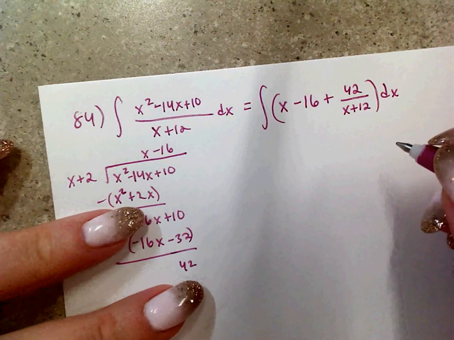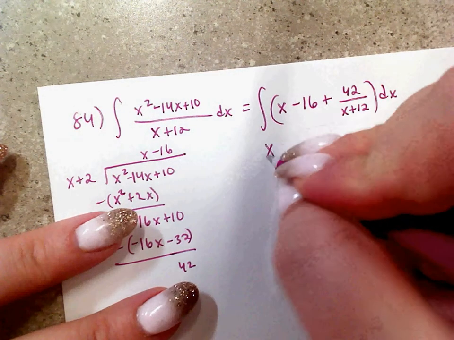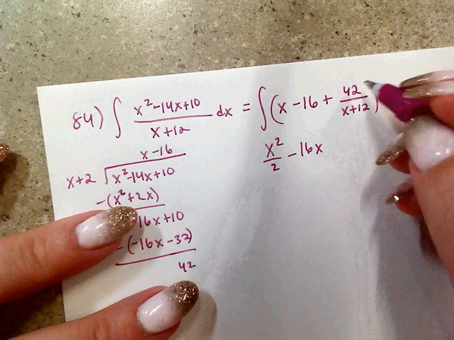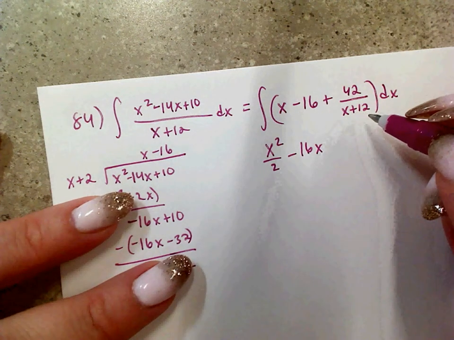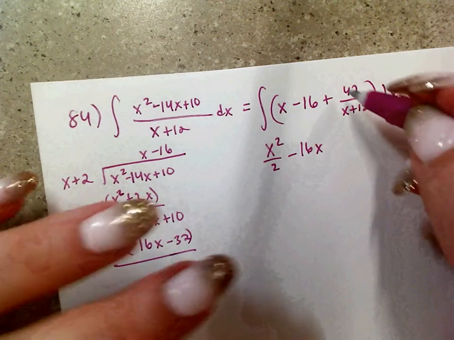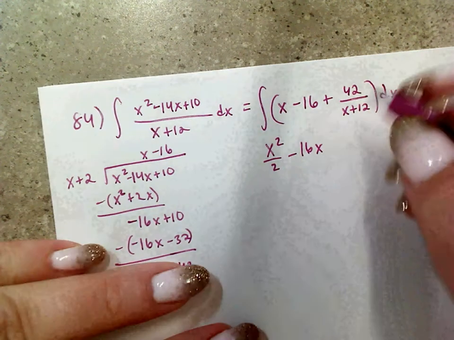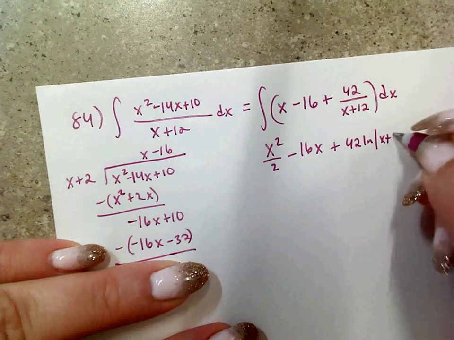Okay, the antiderivative of x is x squared over 2. The antiderivative of 16 is 16x. And the antiderivative of 42 over x plus 12, technically that's u substitution with u equaling x plus 12, du equaling dx. And then you got a 42 up top, so 42 times the integral of 1 over u. But it's just 42 natural log of the absolute value of x plus 12 plus C. And there's your answer.